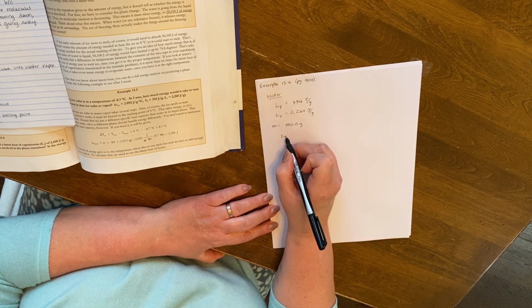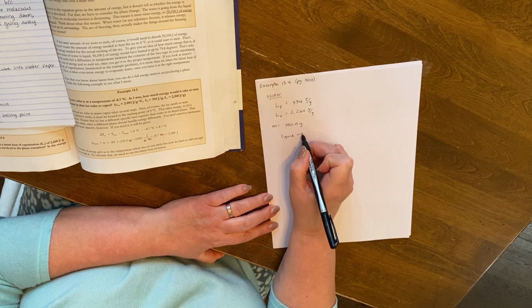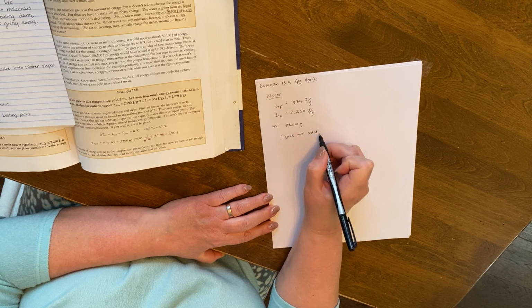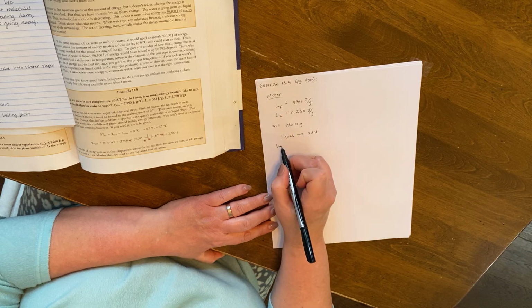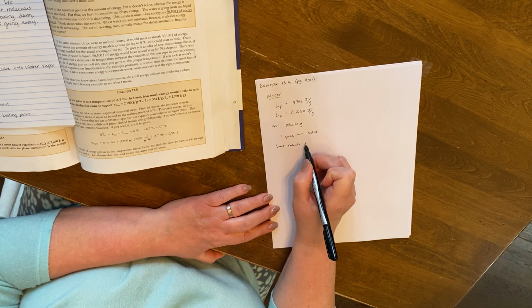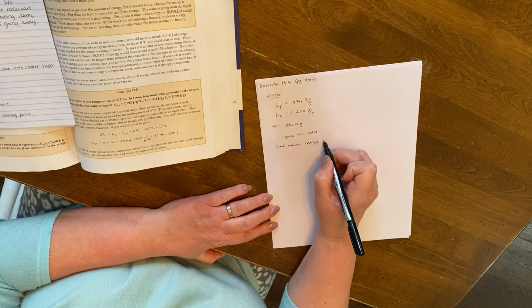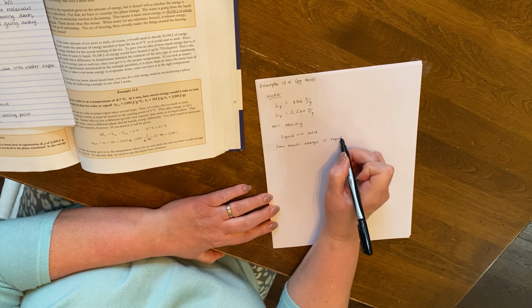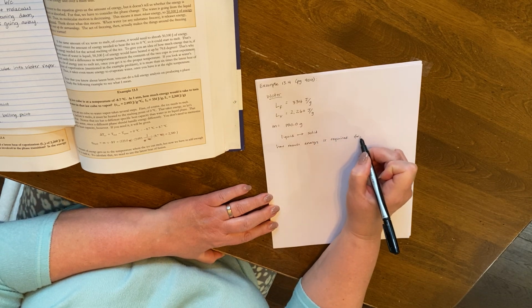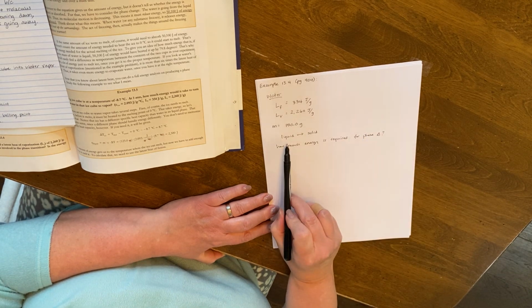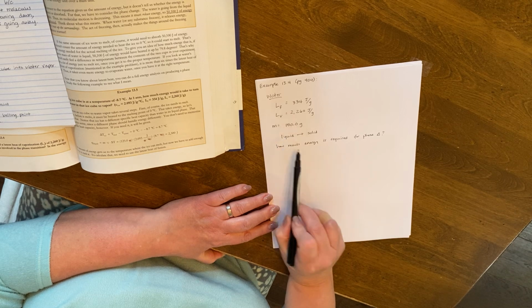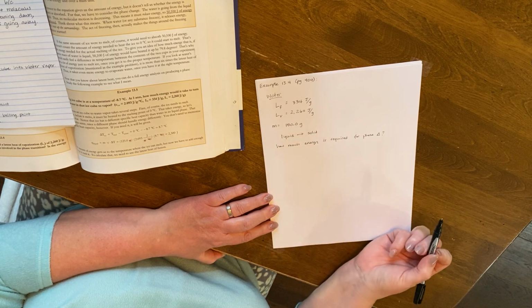And it says if this many grams of water freeze, how much energy is involved in the phase transition? Okay, so I'm starting with liquid and it's moving to solid because it's telling me this is freezing. So how much energy is required for the phase change? How much energy does it take for 150 grams of water to change from a liquid to a solid?